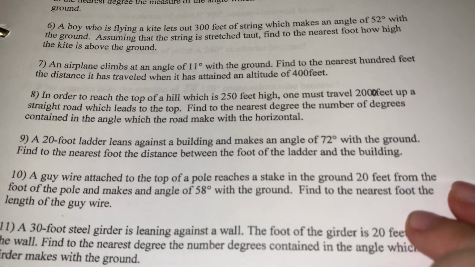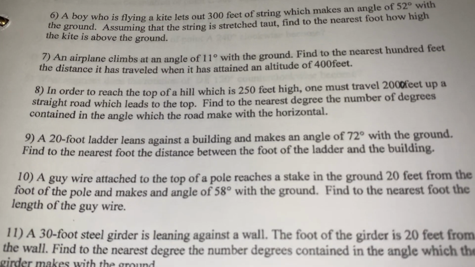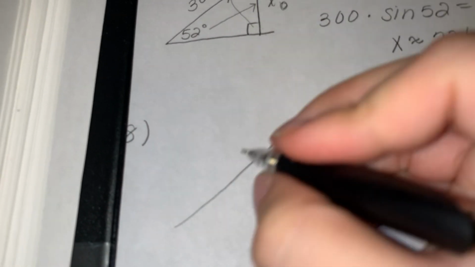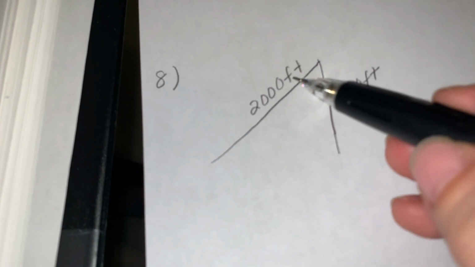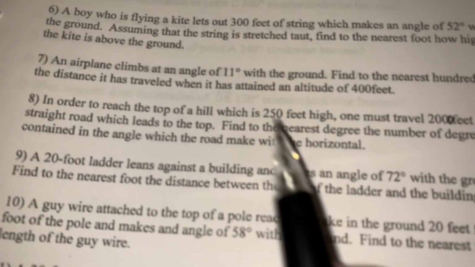One must travel 2,000 feet up a straight road which leads to the top. Okay, so I got to get to the top of the hill. If I'm starting from the bottom, got to go to the top, and that's about 2,000 feet. Now, if you're noticing here, normally we're always missing a side. So what do you think I'm going to be missing here? Let's take a look at what they ask for.